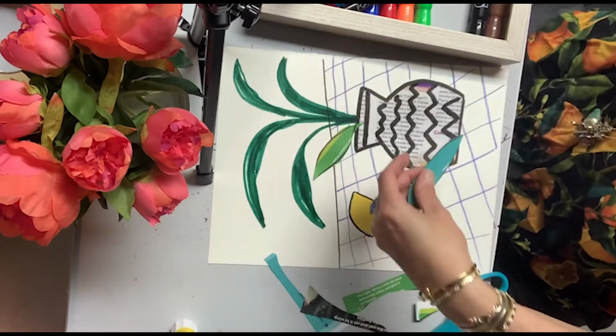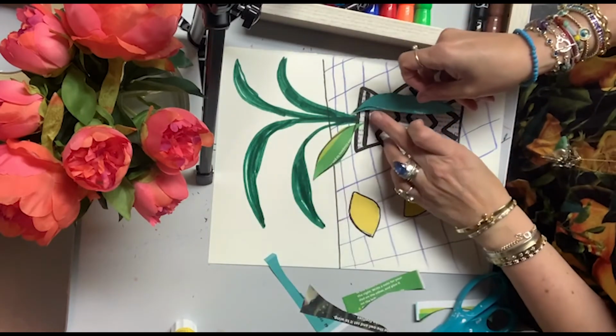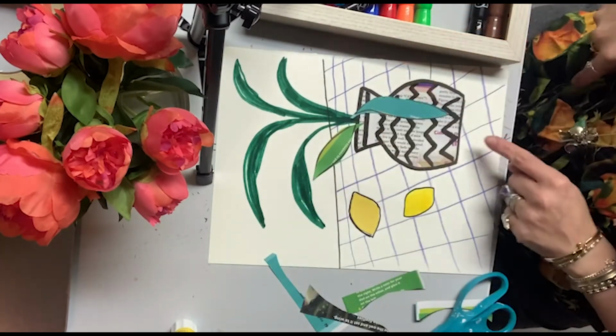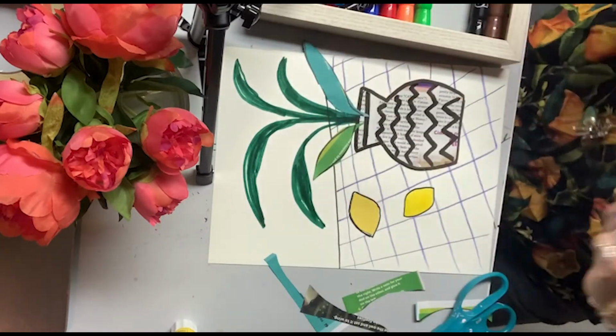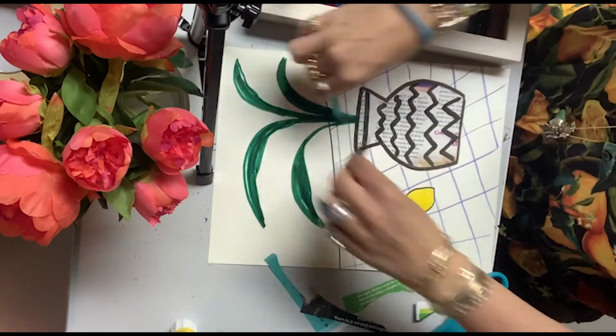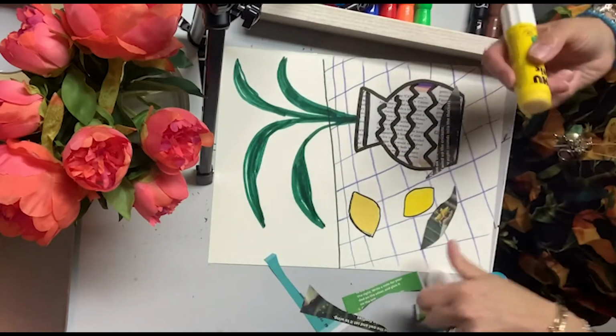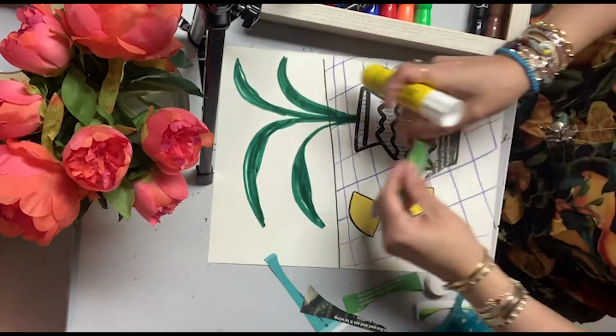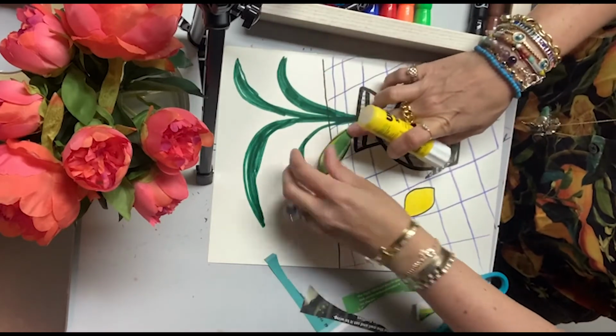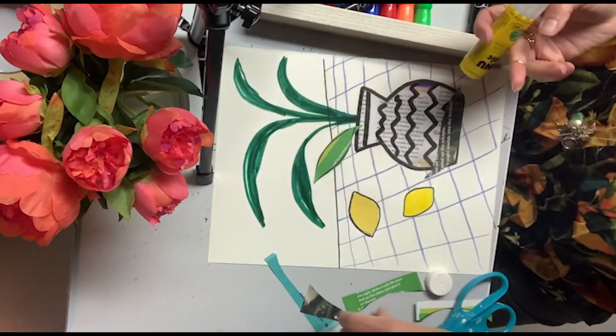Now what's cool about the leaves is that they can also overlap with the vase. They don't only have to come out of the vase, or if you want, they can come out of the vase. So that's gonna be up to you. I'm gonna take some glue and put it down, and I could put the glue directly on my paper, or I could put the glue directly on my leaf. So that's gonna be up to you.